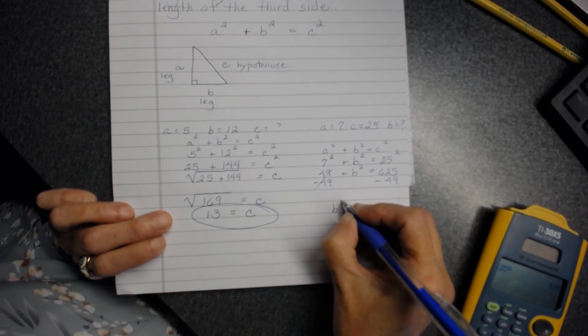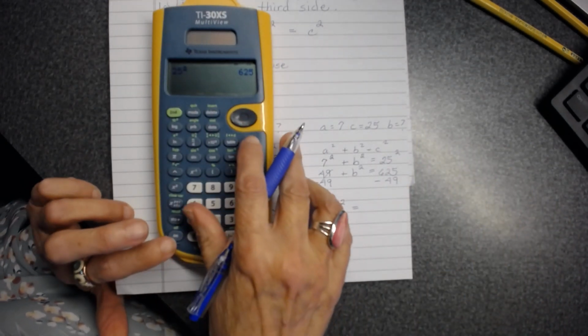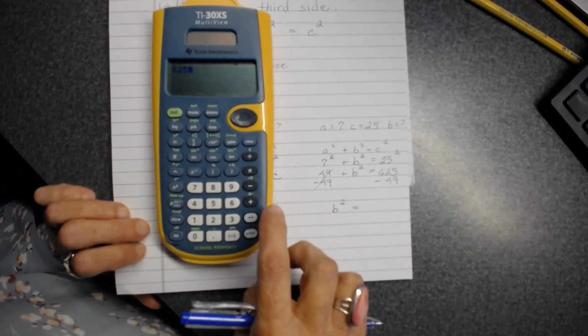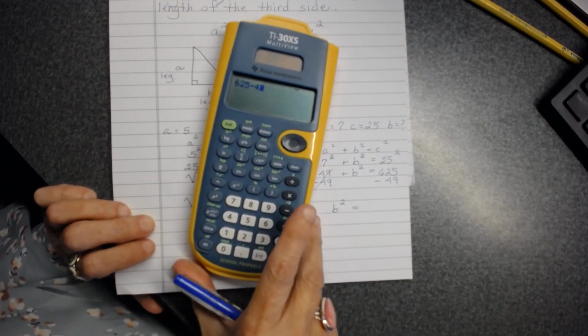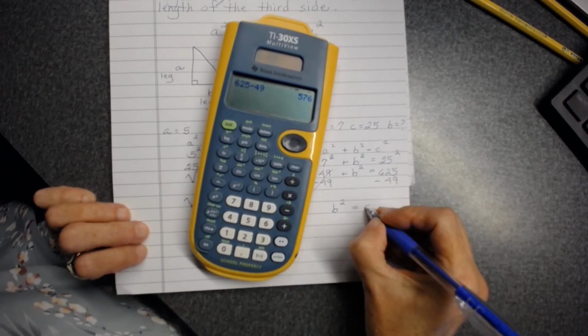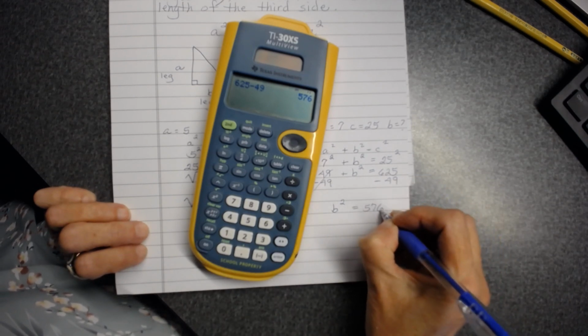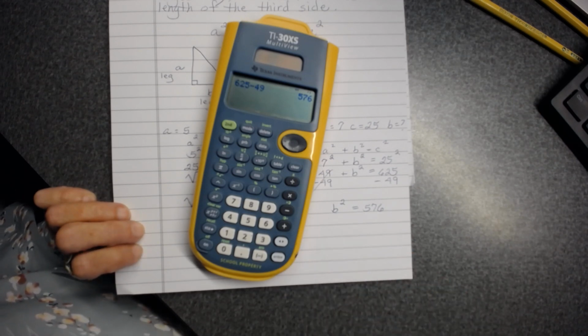I bring down my B squared. Okay, so 625 minus 49, can y'all see that, is going to give me 576. Okay, I don't want to know B squared, I want to know B.